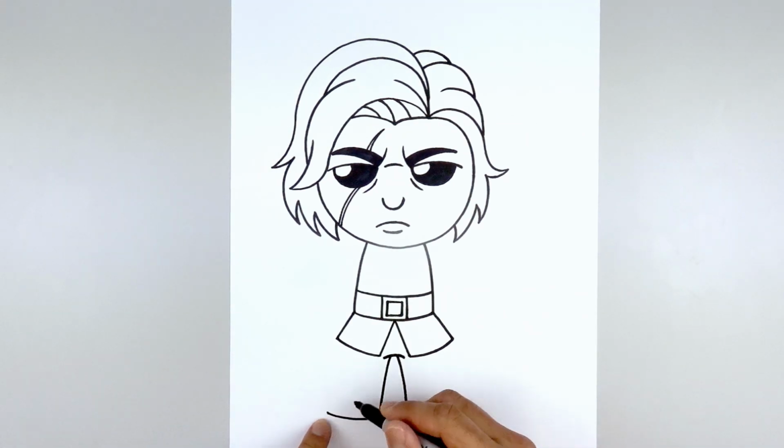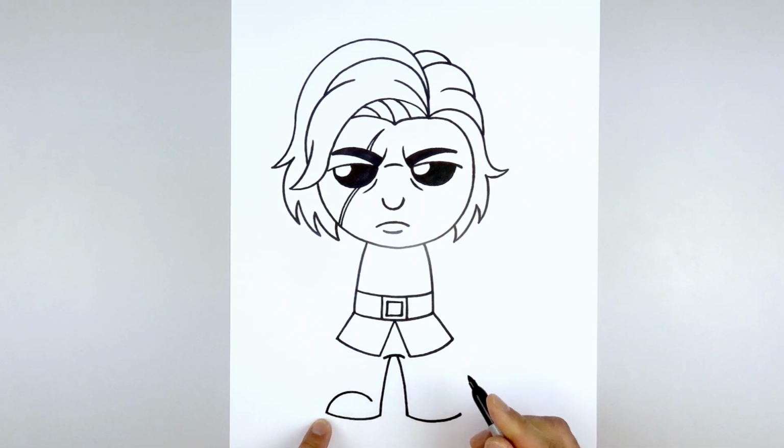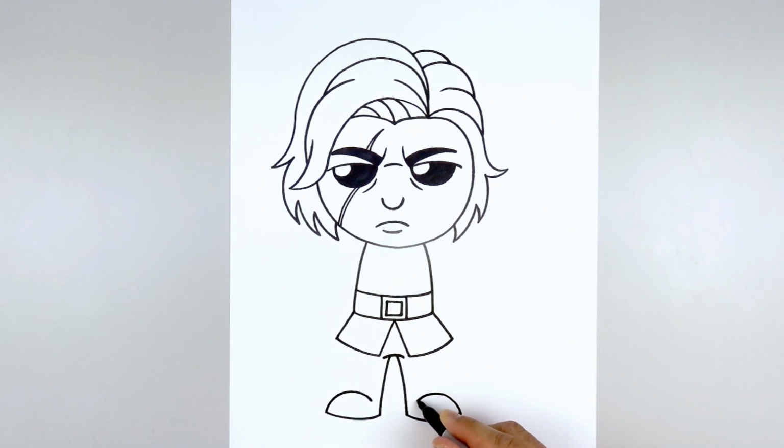Now back to the left side, let's curve the top of the foot, going up. I'm going to bend this down, aiming towards the heel. We'll stop right about there. Do the same thing on the right, curving up, and then bending that down.